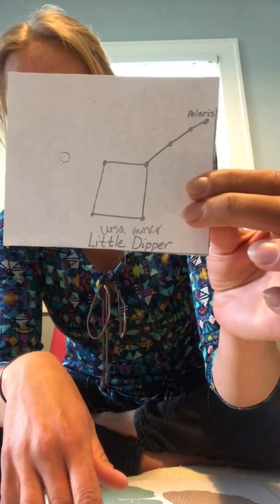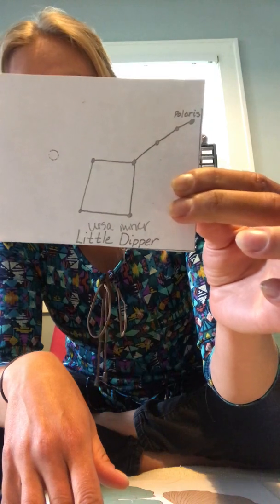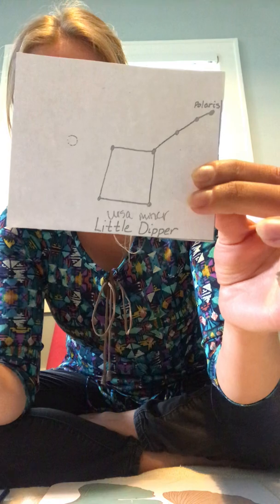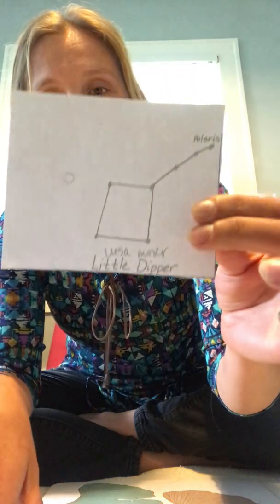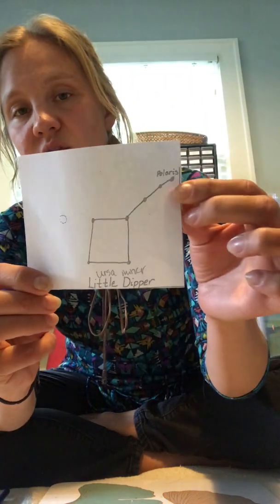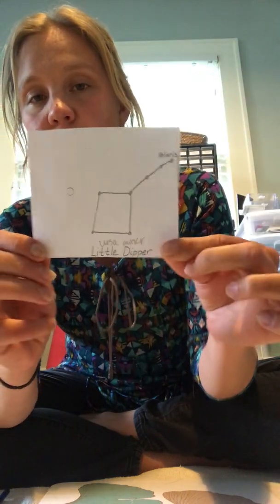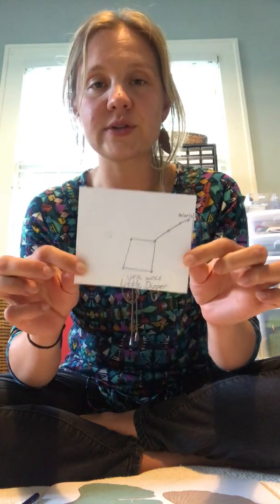Like I was talking about earlier, when people travel and are using just their own knowledge to find their way around, finding this North Star is a way for them to know which direction they were going. So what you're going to do right now is take your card for Little Dipper, or Ursa Minor, and color in each dot, and we'll connect them.